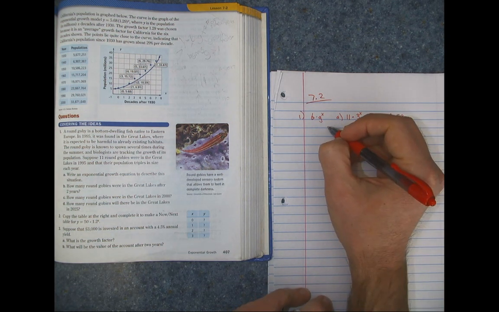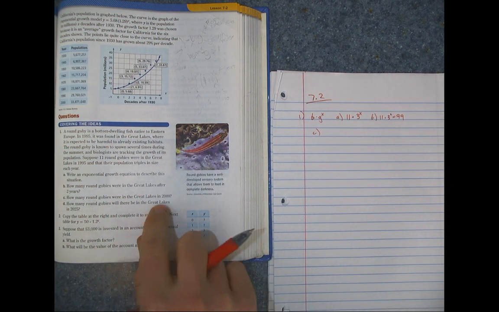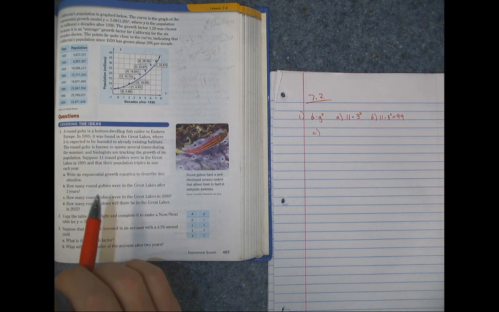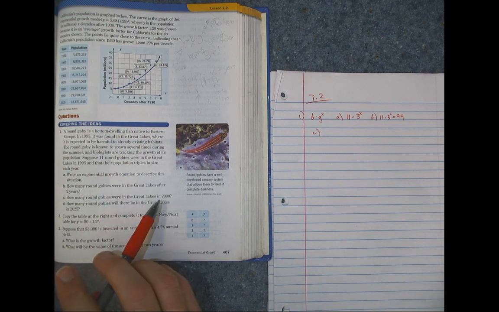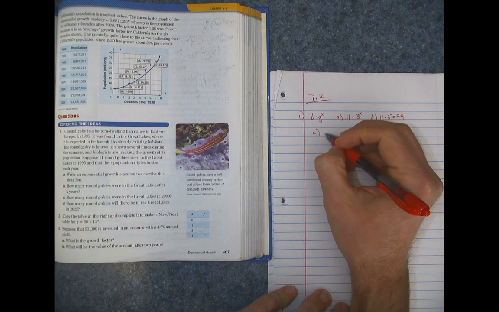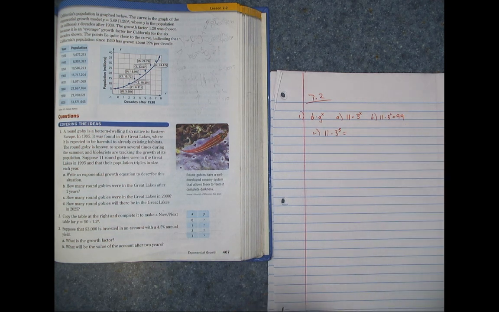Okay, and we also had part C. How many were there in 2000? So if we look back, this started in 1995. Okay, and we are doing this each year after. So if it's the year 2000, be careful, don't put 2000 into the equation. It's been 5 years since 1995, so it's 11 times 3 to the 5th power.